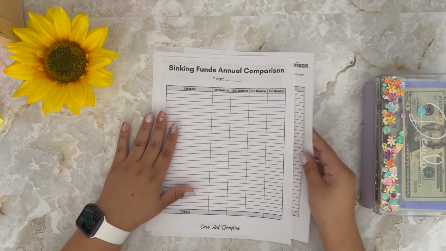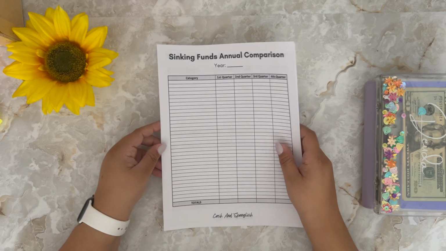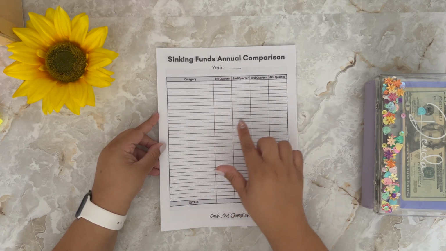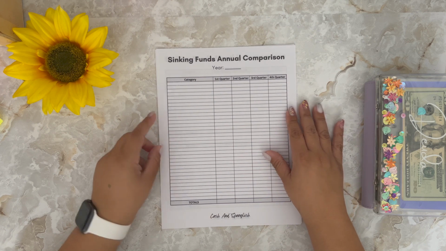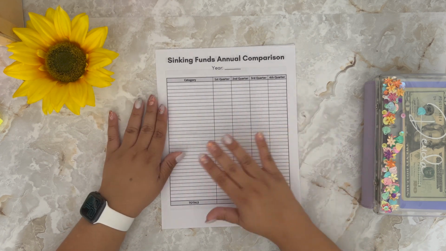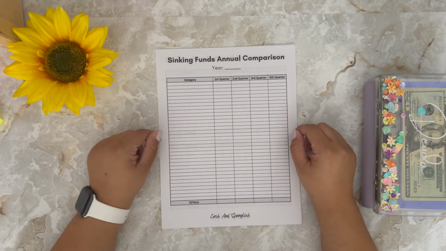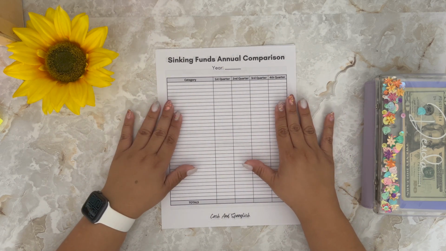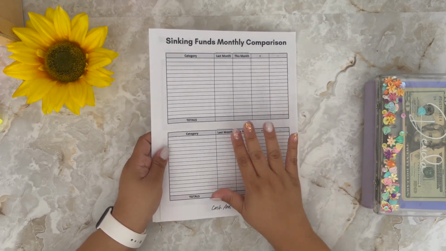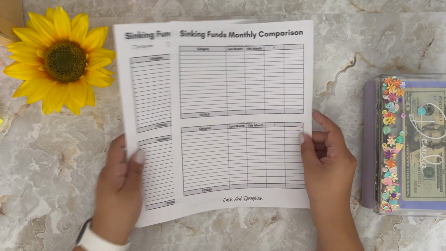So the next one is my sinking funds annual comparison, and you put here the name of the year, and it has the first, second, third, and fourth quarter. So I won't be using this today either, for obvious reasons, but hopefully by next year I'll be able to use this printable right here, and this is also available in my Etsy shop. So today, like I said, I'm going to be getting started with my monthly comparison. So let me put these aside.